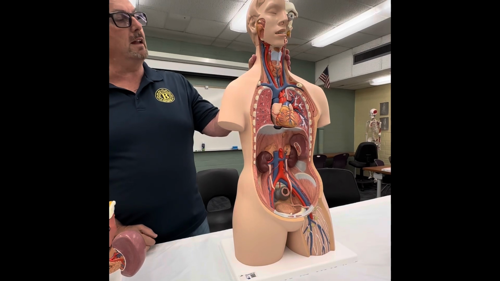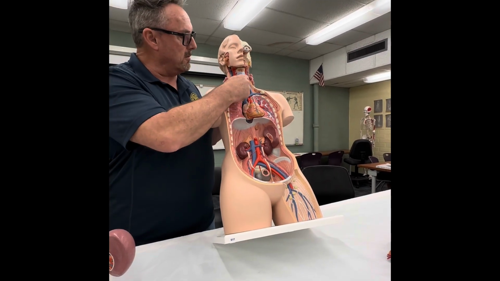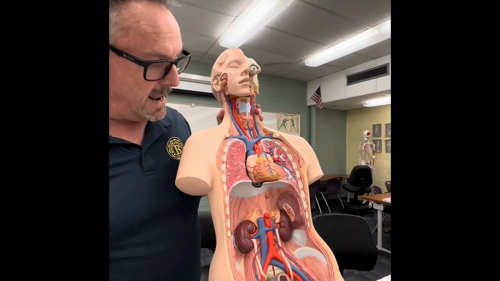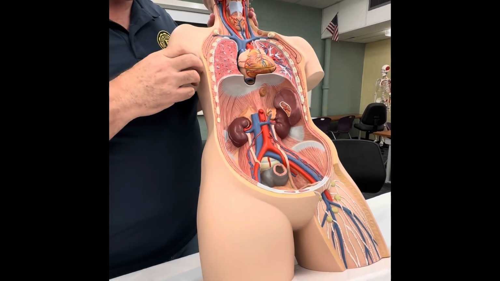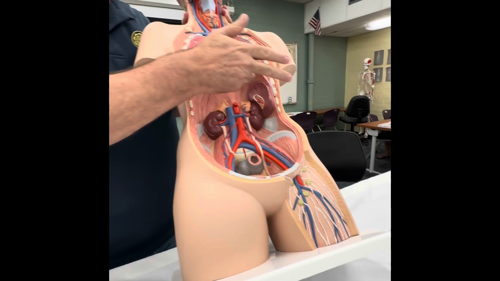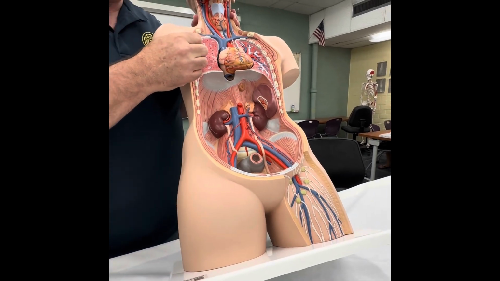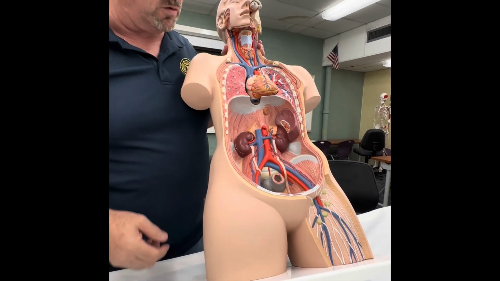Okay, so moving on, endocrine. We have the thyroid again here around the neck. Adrenal glands here on top of the kidneys. Pancreas and stomach, etc. I will not be asking from the torso.